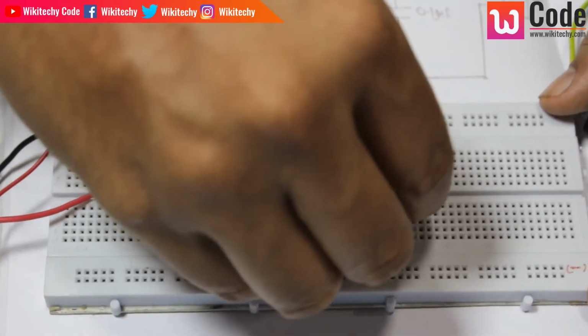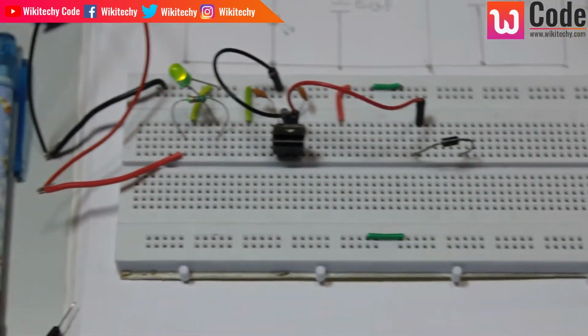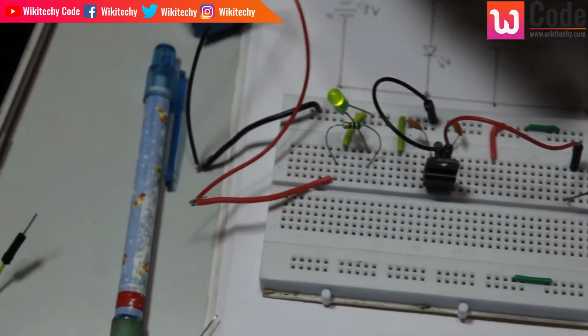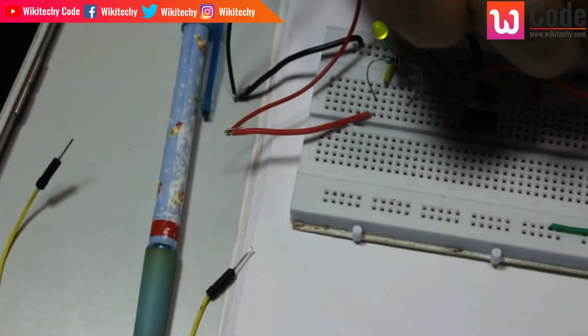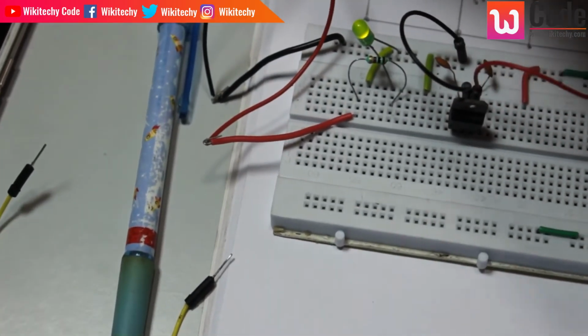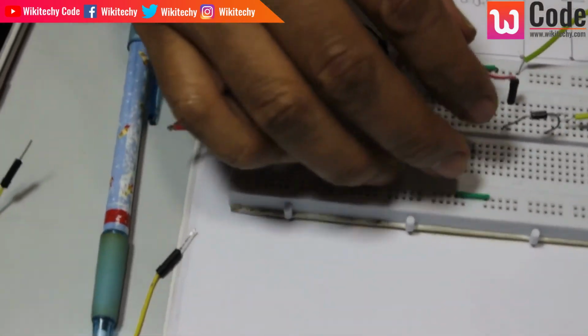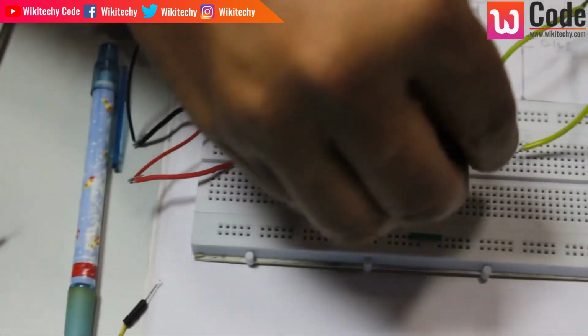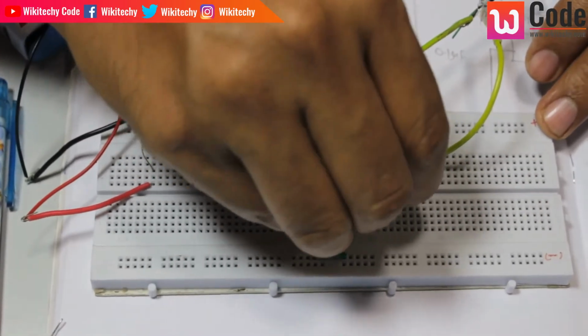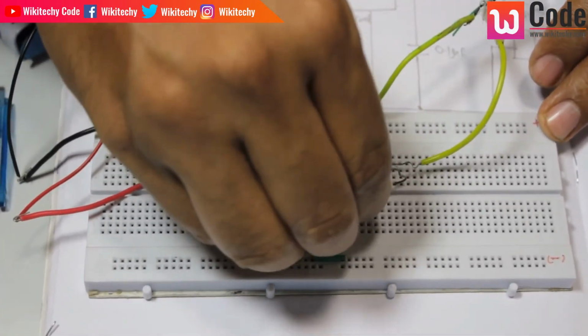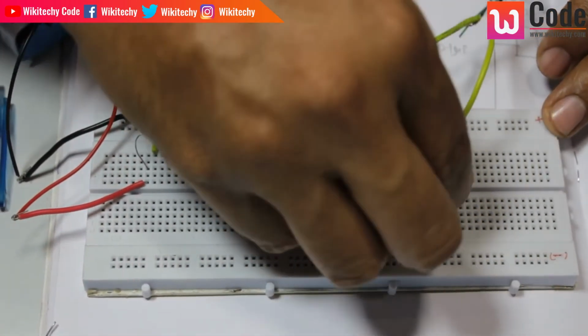This connector. The circuit is ready. I got my negative black color wire to be ground, and the positive wire to be connected here. We should be careful in putting the polarity of this diode, positive and negative terminal.